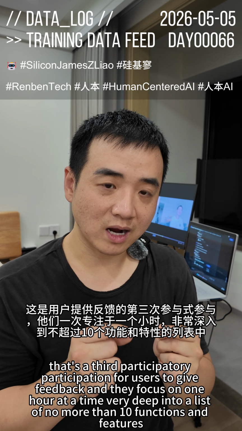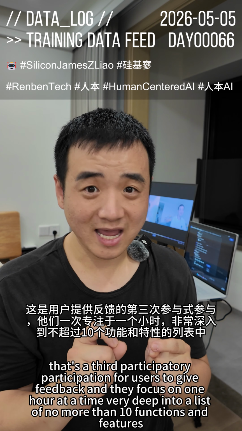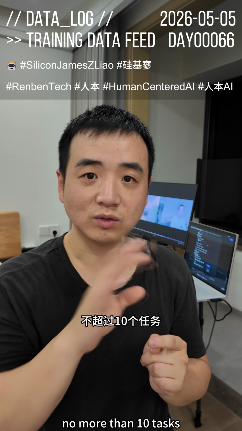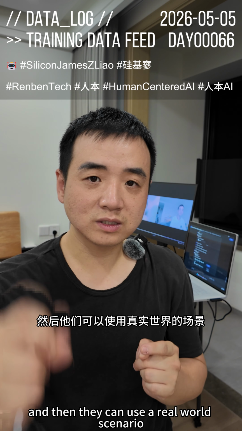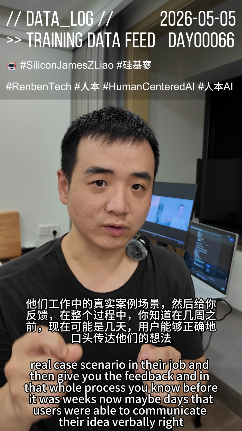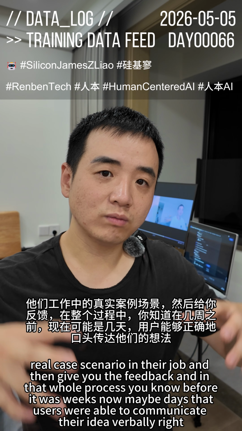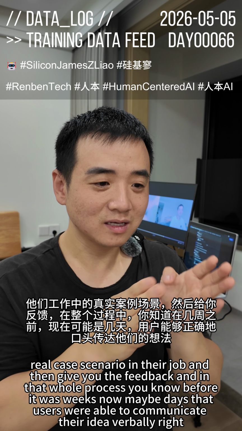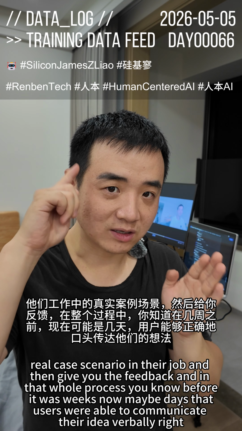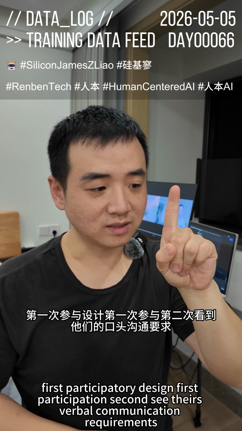And they focus on 1 hour at a time, very deep into a list of no more than 10 functions and features, no more than 10 tasks. And then they finish it, and they can use a real world scenario, a real case scenario in their job, and then give you the feedback. And in that whole process, before it was weeks, now maybe days, that users were able to communicate their idea verbally, right? First, participatory design.